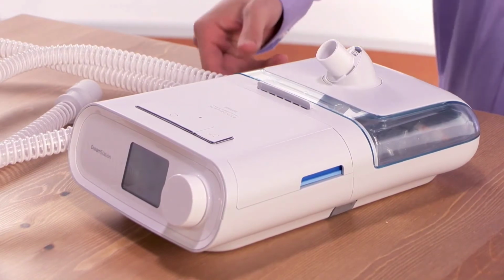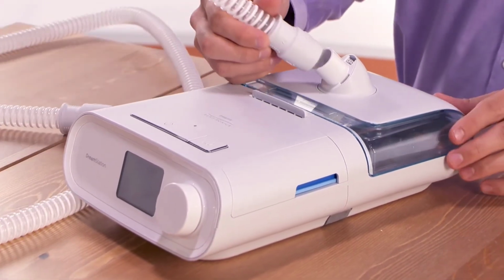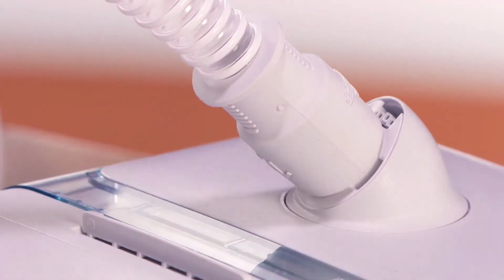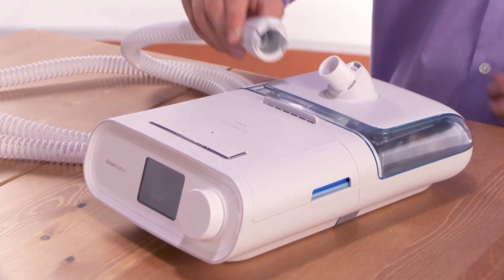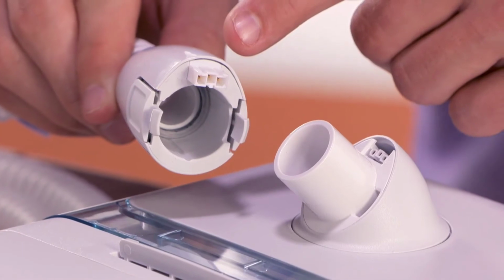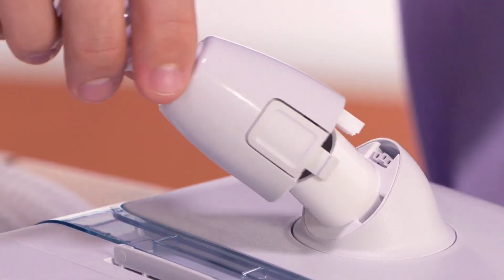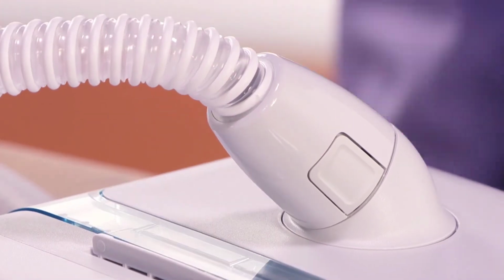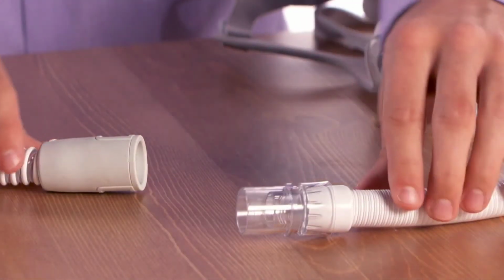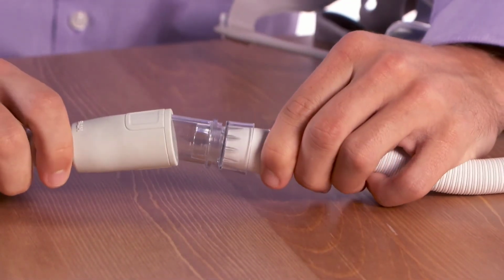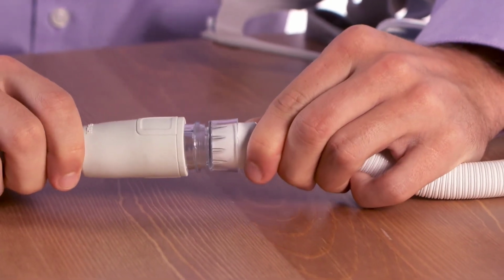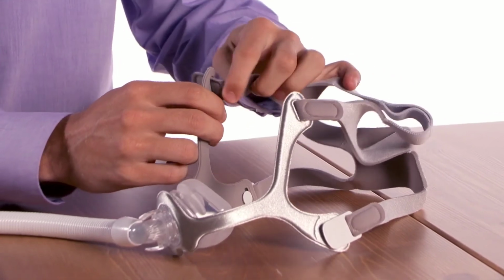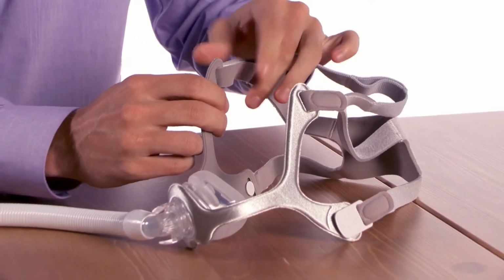To assemble the breathing circuit, connect one end of the flexible tube to the air outlet port. If you are using a heated tube, line its connector up with the top of the air outlet port. Press the heated tube over the air outlet port until the tabs click into the slots. Connect the other end of the flexible or heated tube to your mask. Attach a headgear to the mask. Be sure to see your mask and headgear instructions for proper fitting and care.